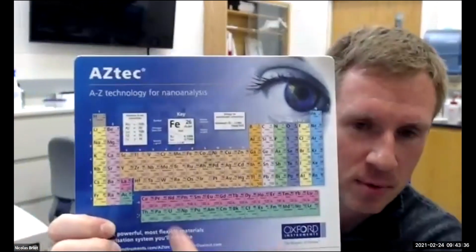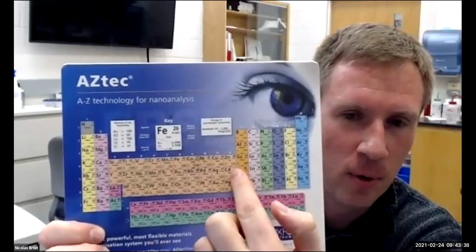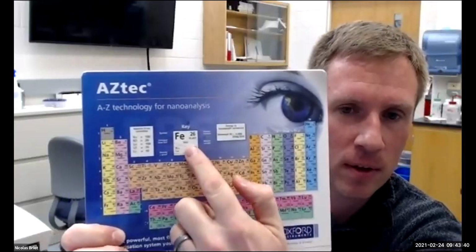So usually you can find in every SEM room tables like this. Sorry, it reversed, but you have all the elements, and it's actually showing you the energy value of the X-rays that are coming out, so you know where it should be. Now, of course, the EDS software will show you that as well, but just know that the X-rays are characteristic. That's how we can identify things.